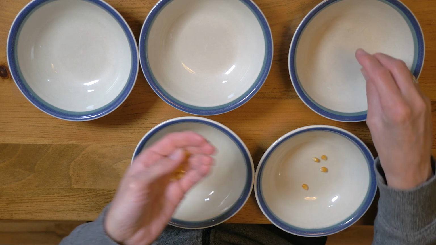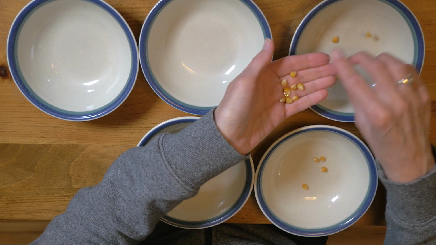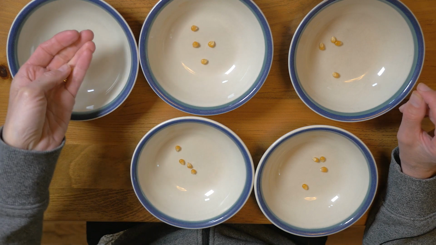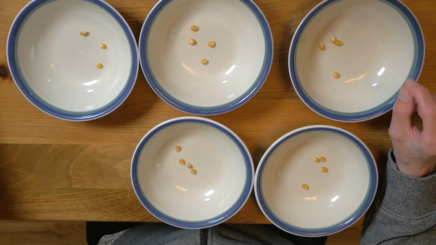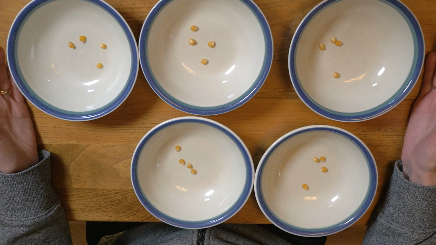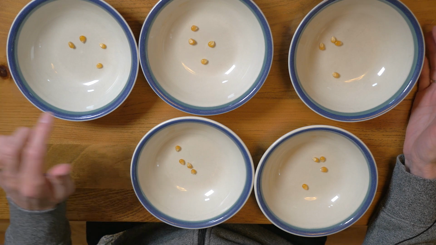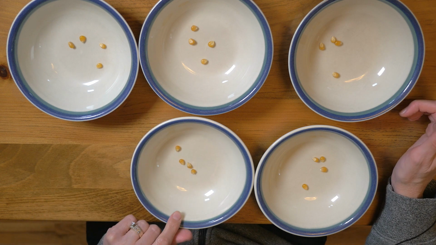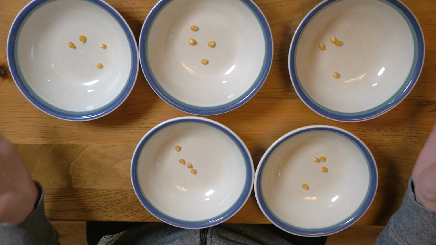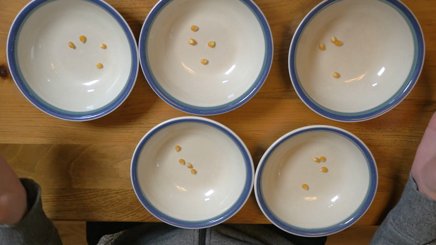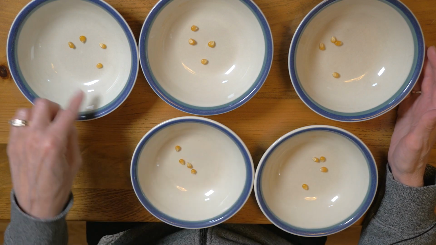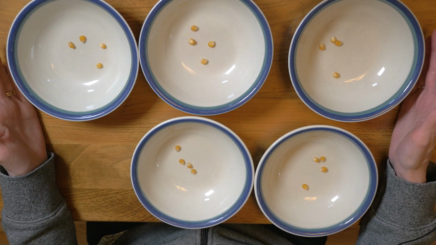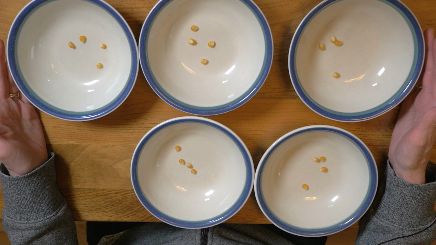1, 2, 3, 4. 1, 2, 3, 4. 1, 2, 3, 4, and 1, 2, 3, 1 more, 4. So now I have 5 groups of 4. So 4, 8, 12, 16, 20. 5 groups of 4. If I didn't know how to count by 4s, I could just count them all individually to see what my total was. 5 groups of 4 makes 20. 5 times 4.